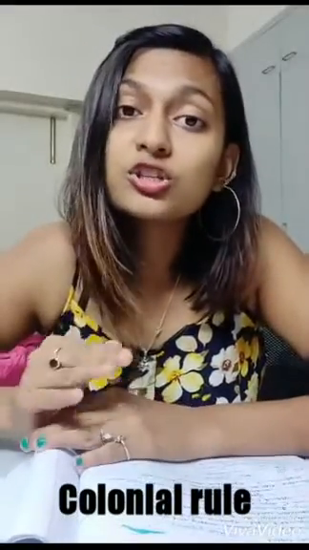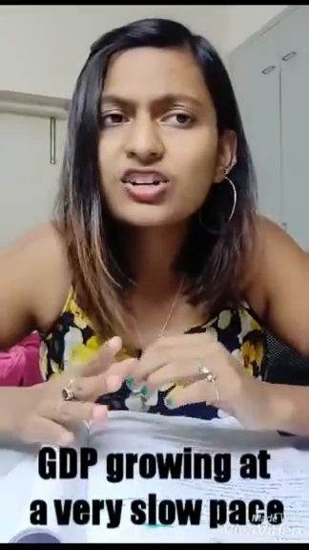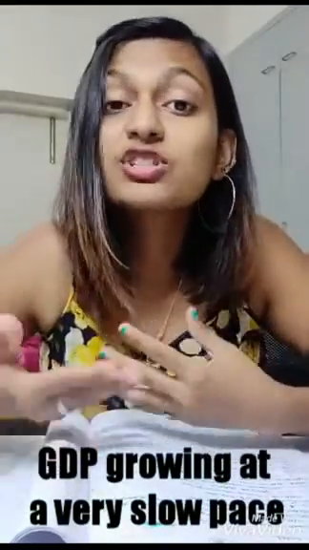If we look back at India's history, we can see that India was under the colonial rule of the Britishers. During that time, agriculture constituted about 50% of India's GDP and industry about 25% of India's GDP. Now let's look at what happened from the 1950s to 1980s. During this period, our GDP was growing at a very slow pace, around 3 to 5%, which is very low, and because of which we were not able to generate enough jobs for the people.